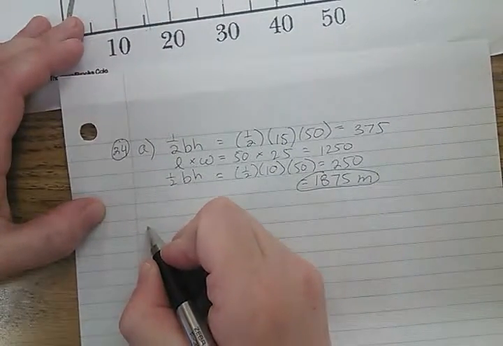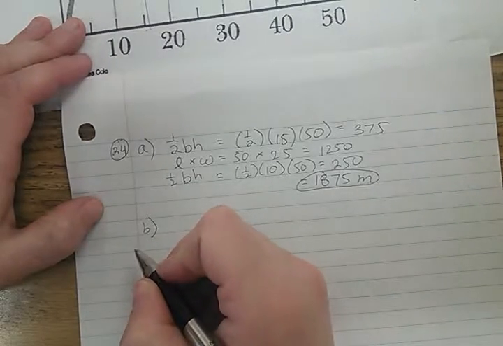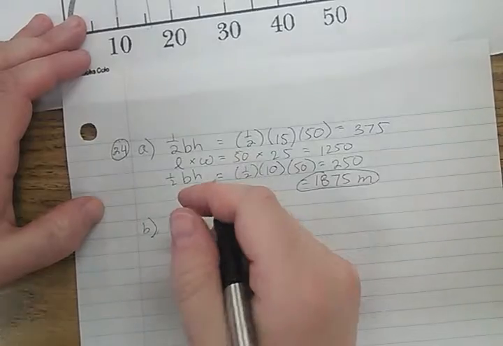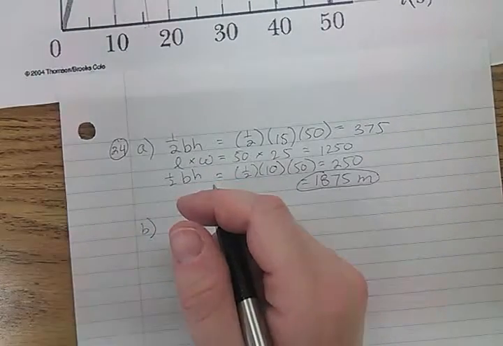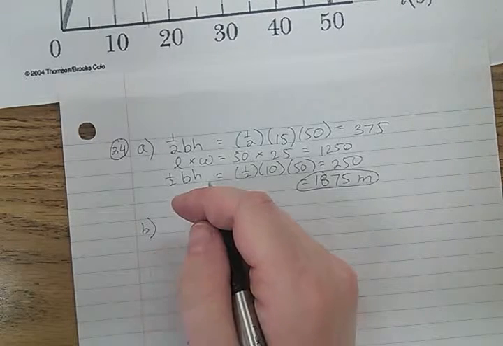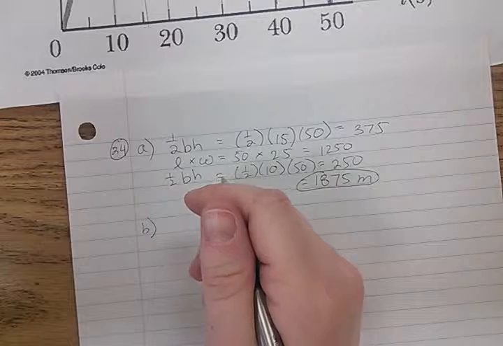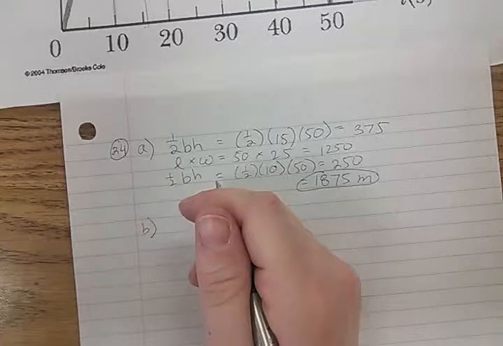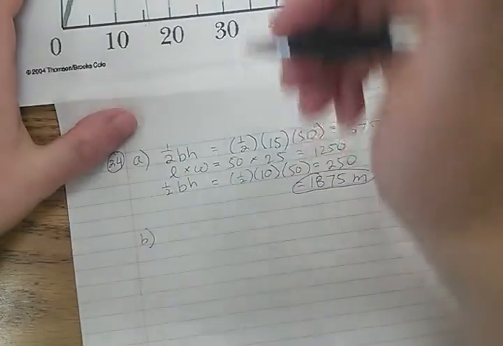Okay. Now for part B, B asks, what distance does the car travel between the times t equals 10 and t equals 40? So we kind of want to divide this up again.